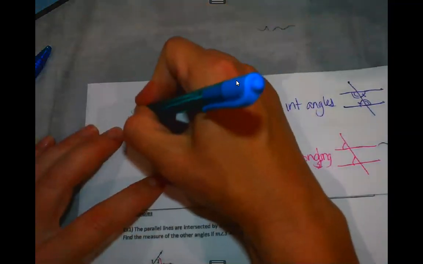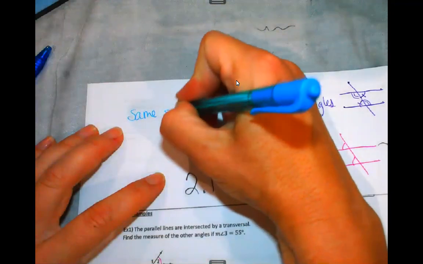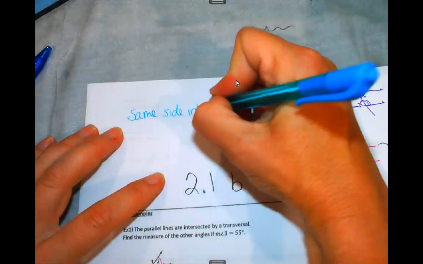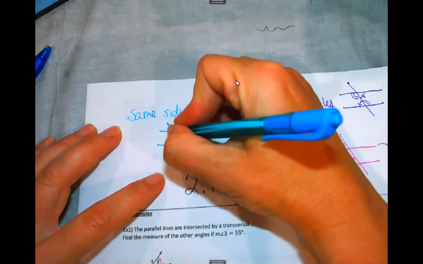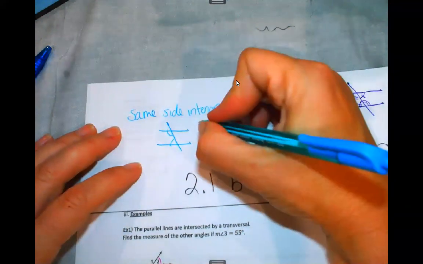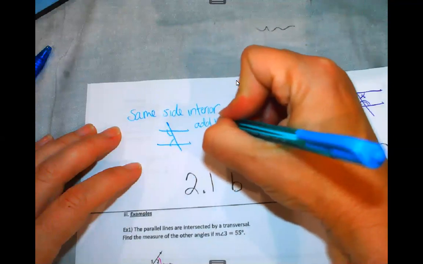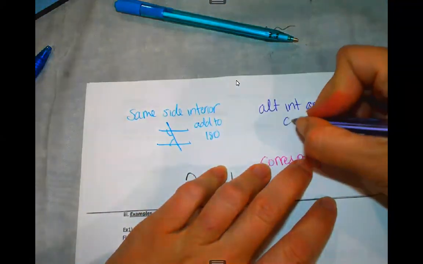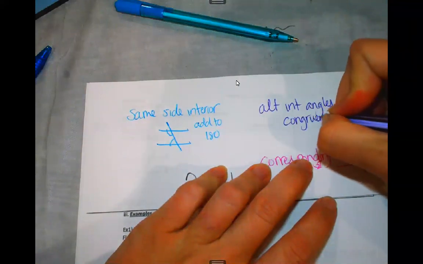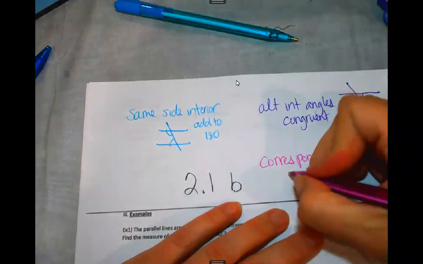Same side interior angles. It's going to be like here and here. They add up to 180 degrees. Whereas the alternate interior angles are congruent, the same size, and corresponding angles are congruent.